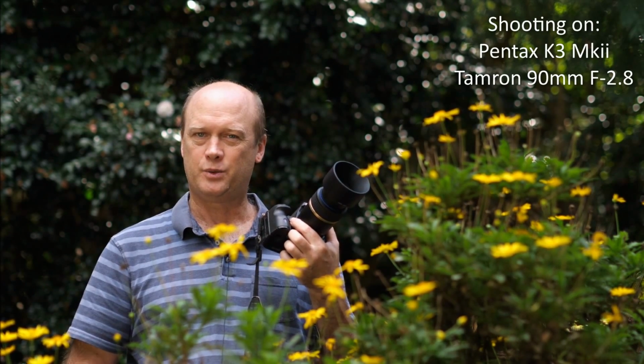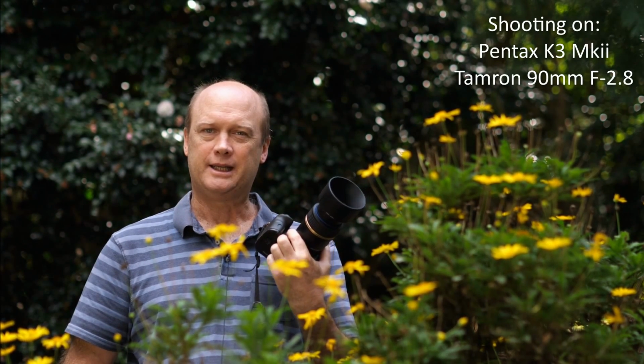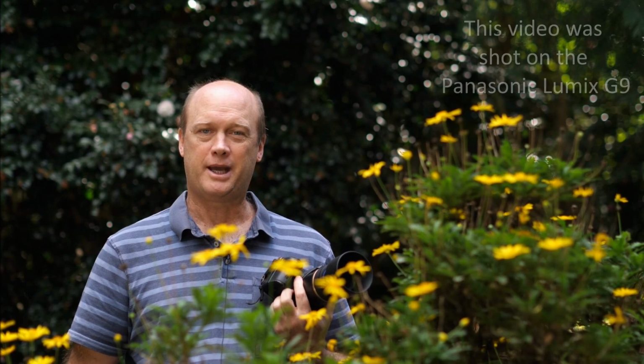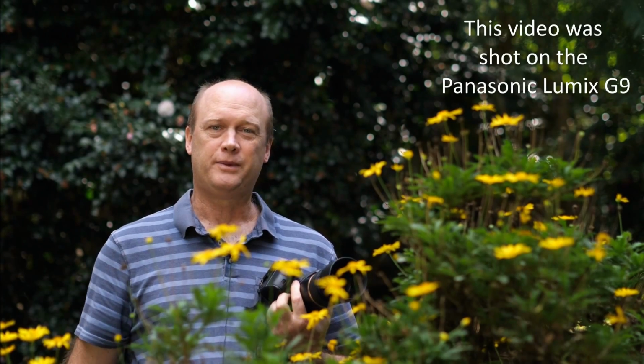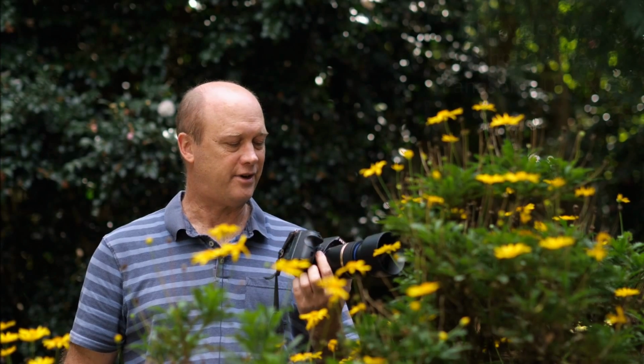So the first method I want to talk about is handheld photography, but before we get started on that, I'll just quickly talk about the equipment I'm using. This is my Pentax K3 Mark II, which is my older DSLR camera, and I've got the Tamron 90mm f2.8 macro lens on. For those of you who follow the channel who might be wondering what's happened to my Panasonic Lumix G9, that's the camera I'm using to shoot this video. So the Lumix is over there. This is the camera I'm using to take the photos.